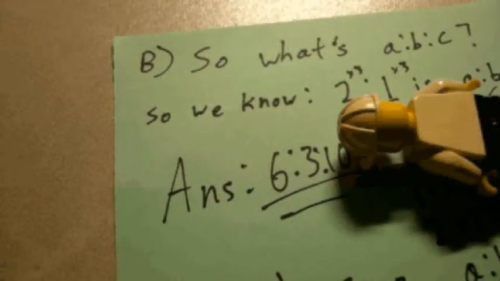Alright, we have completed the second part. Now we have come to part C, the last part of the video. Previously in part B, we know that A is to B is to C is 6 is to 3 is to 10.